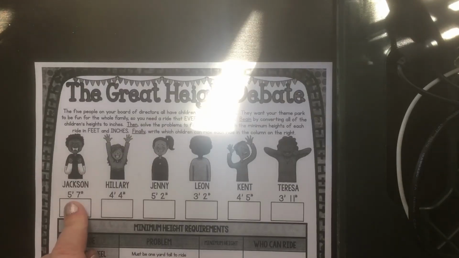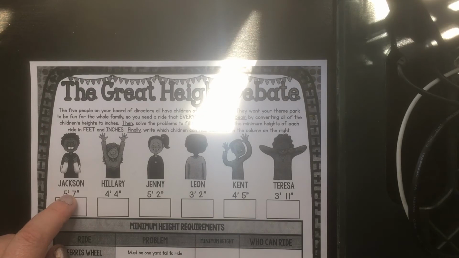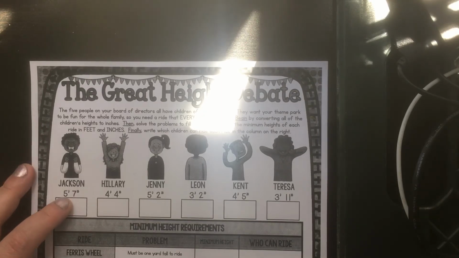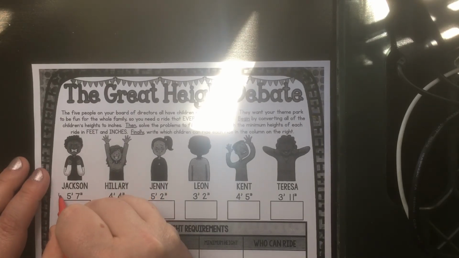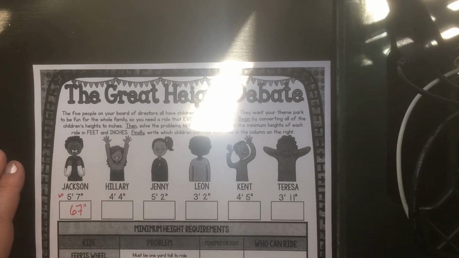Okay, so first of all, we're going to convert these to inches. So when you see the 1 tick mark, that means feet. 2 tick marks means inches. So 5 feet, first of all, is how many inches? 5 times 12 is 60. Okay, and then you have 7 more inches here. So this is a total of 60 plus 7, 67. And then put the 2 little lines for inches.